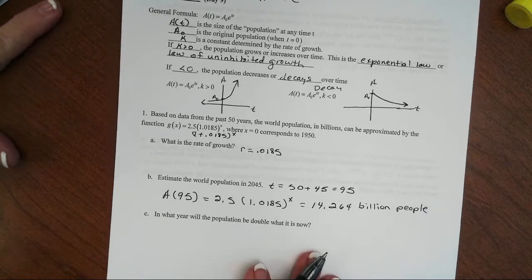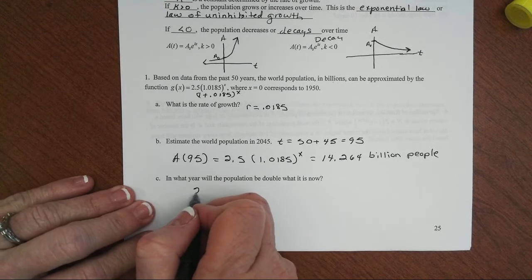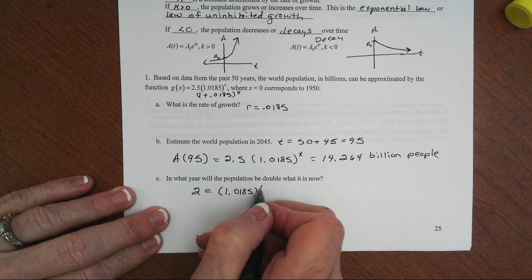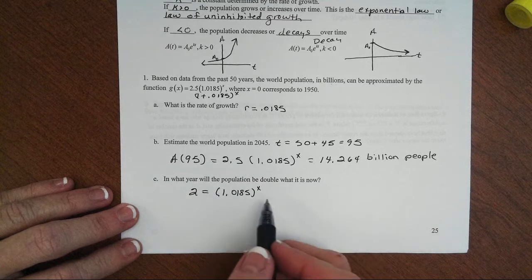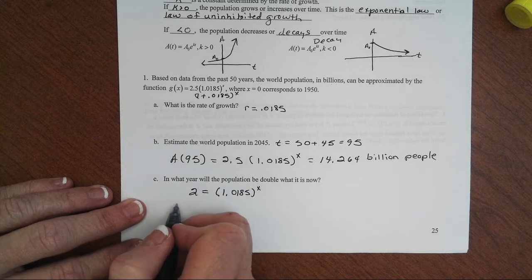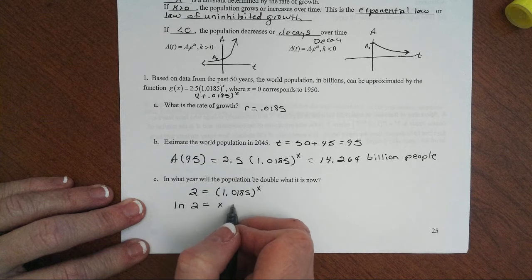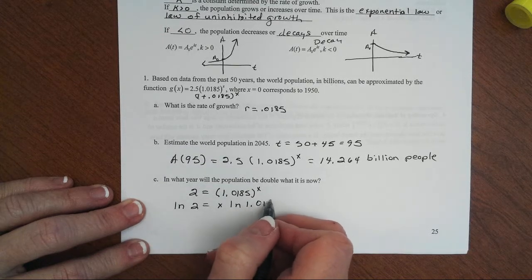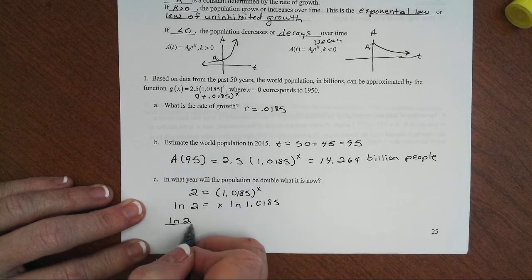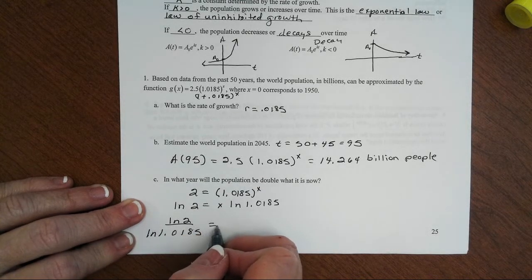In what year will the population be double what it is now? We're going to use the technique we used last class and just say, well, 2 is equal to 1.0185 raised to the x power, looking for x. And so the variable is in the exponent spot. The only way to release it from jail is to take the ln of both sides, and we end up with x times the ln of 1.0185. We're going to divide both sides by ln of 1.0185, and that's equal to x.